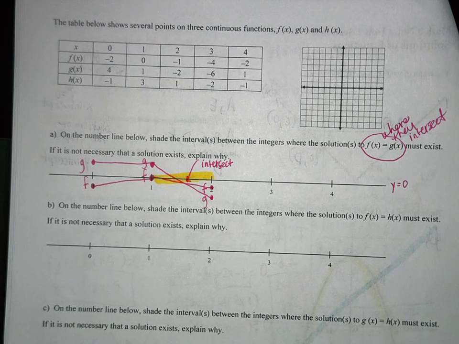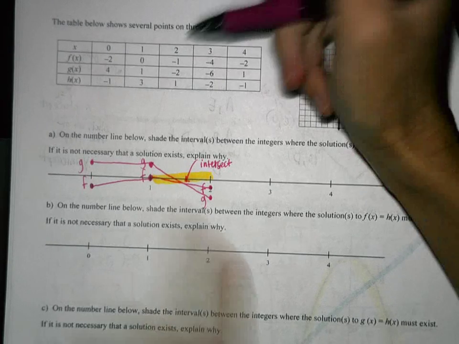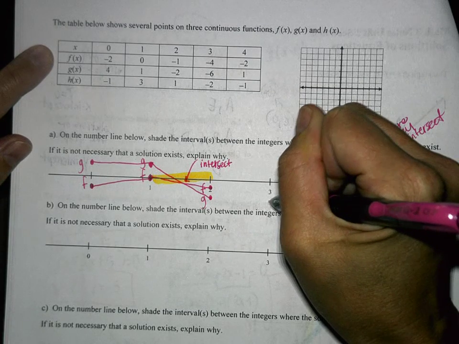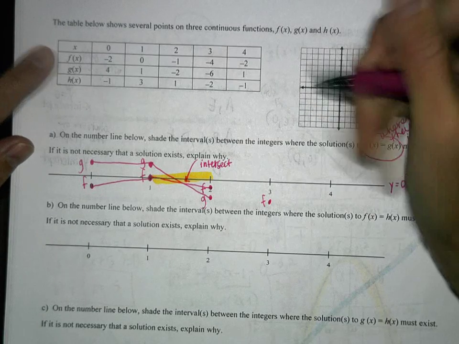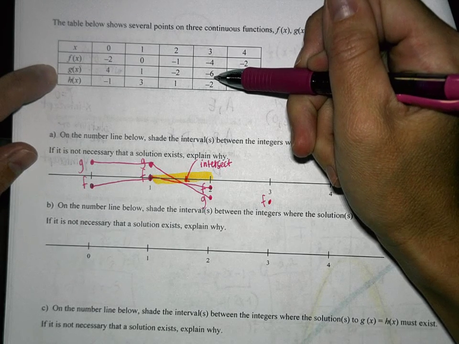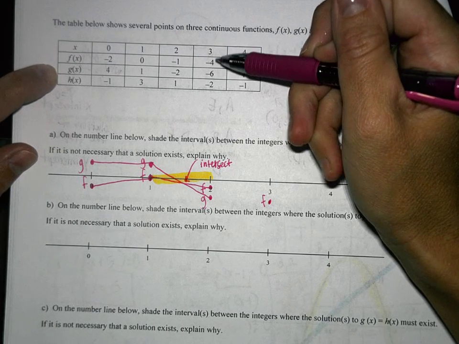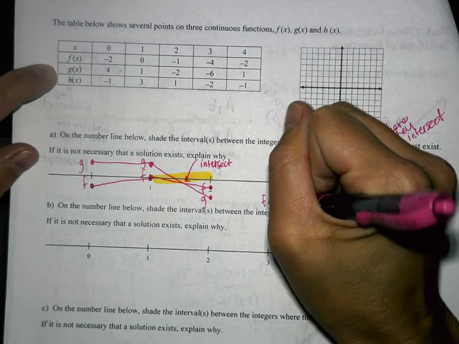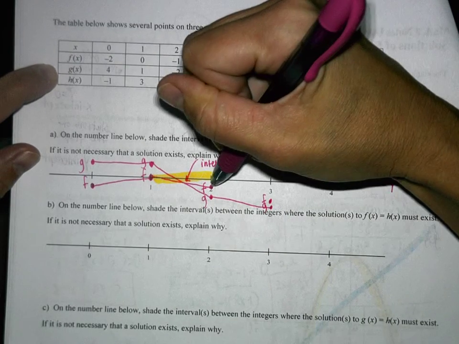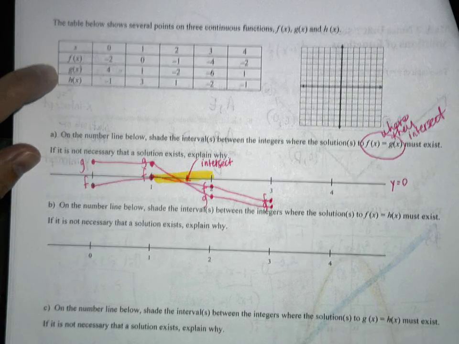Okay? So now we're going to go to 3. So f at 3 is at what? -4. So I'm going to put a point down here and call it F. And g of x is at -6. Is that below or above the F? Below. Okay, and I connect those. And did those intersect? No, no intersection there.